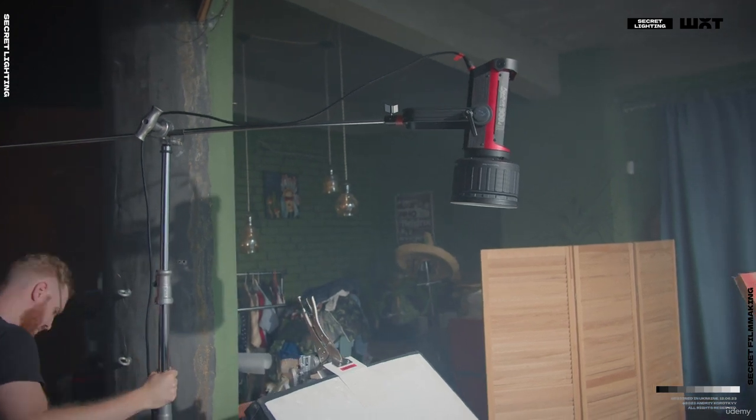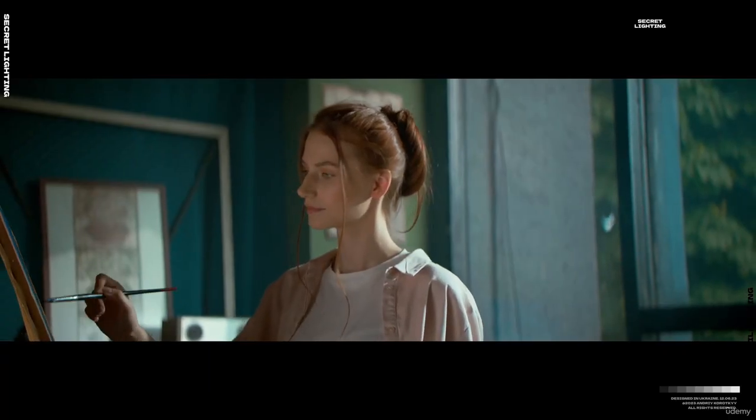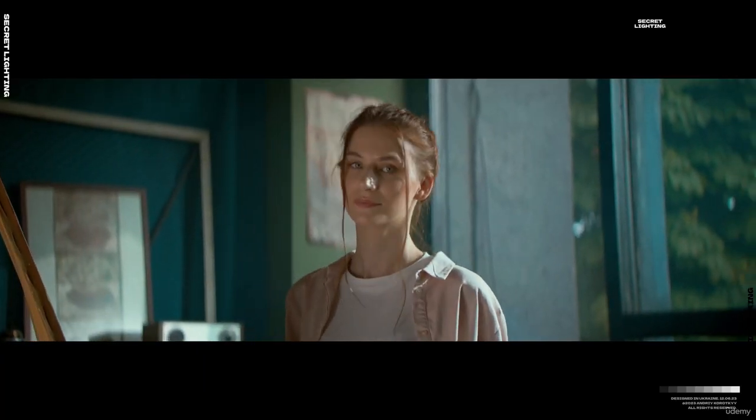It is important to remember that with this setup, you do not need to light your foam at maximum power. This will result in unrealistic lighting on your main character.